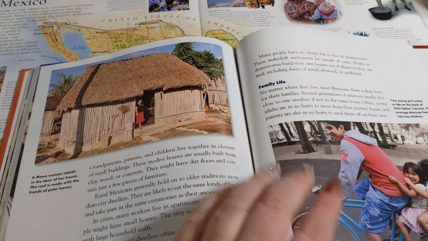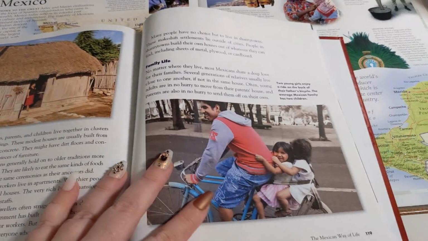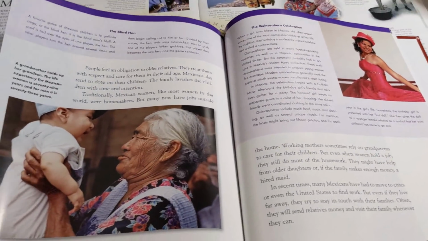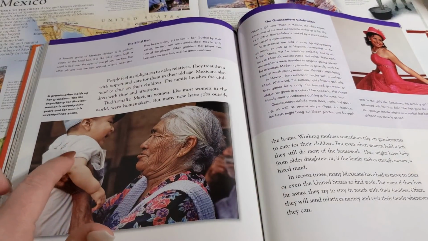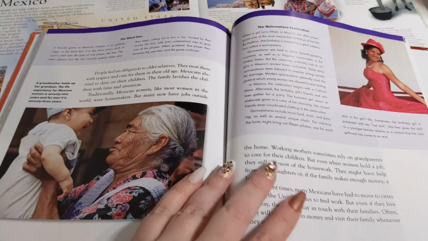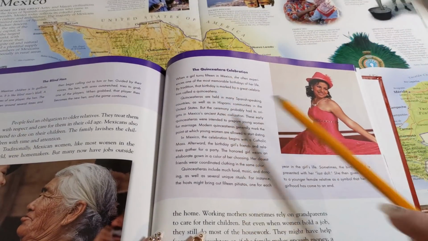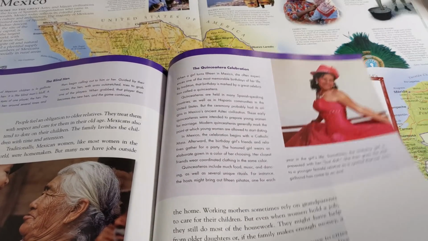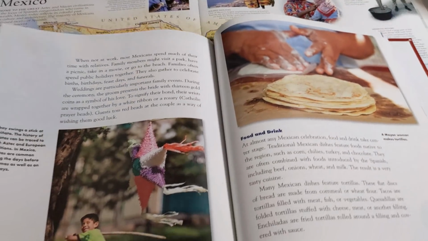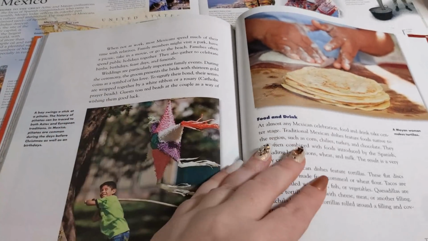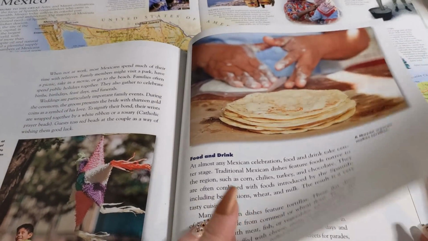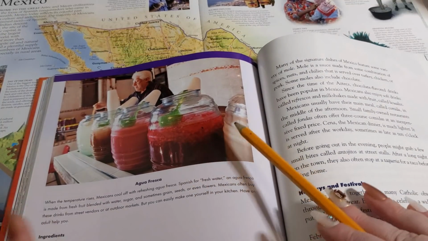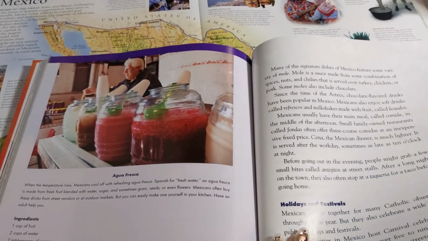A Mayan woman outside of her home. And here's some wonderful little faces on a bicycle. And here's a very wonderful grandmother. It says meeting her grandson. How cute. And this talks about the quinceañera, which is a tradition. When a girl turns 15, she has a big party, wearing a big dress, and lots of other traditions. He's hitting a piñata full of candy inside. This lady's making some delicious tortillas. And here's some agua fresca, which is pretty much just like fruit and water mixed together. A little bit of sugar to make it sweet.